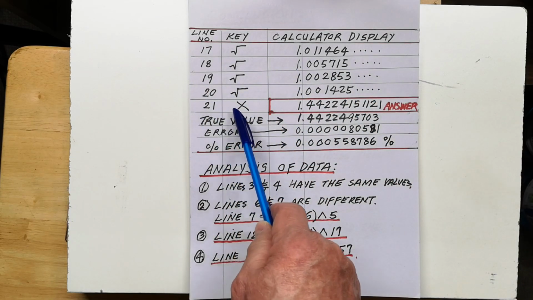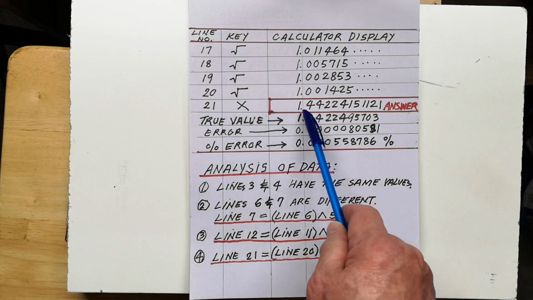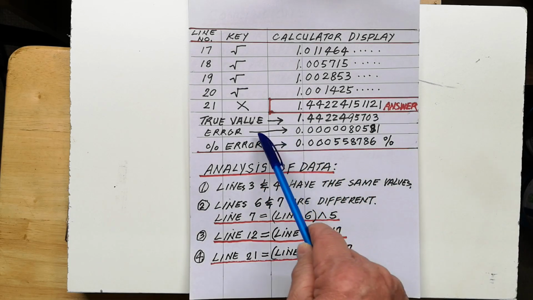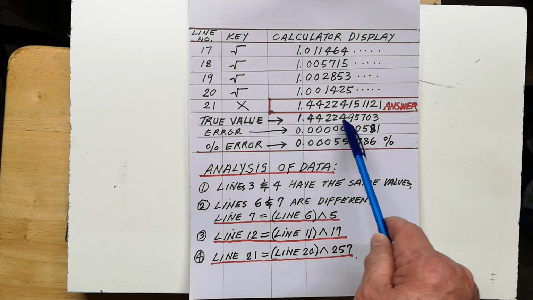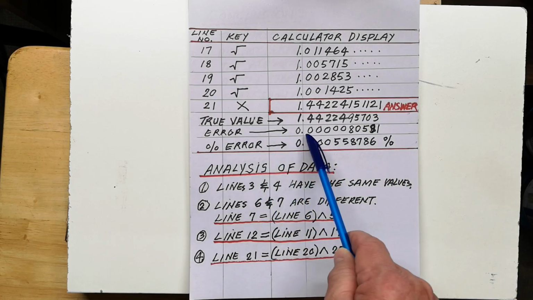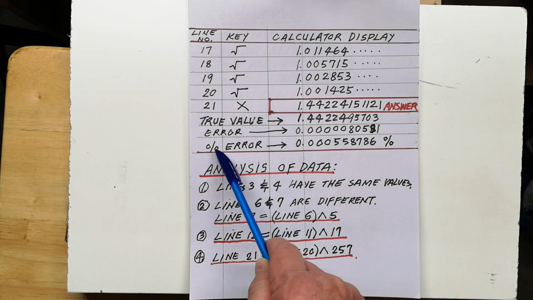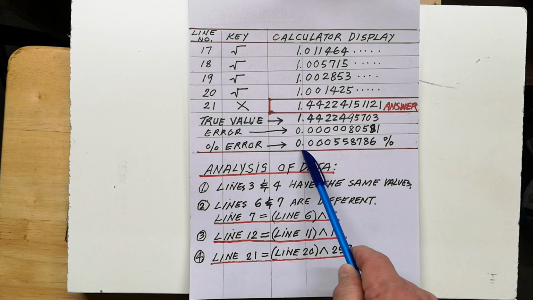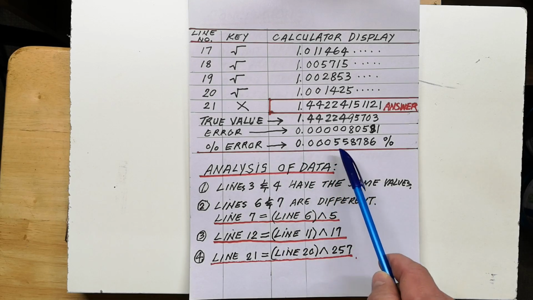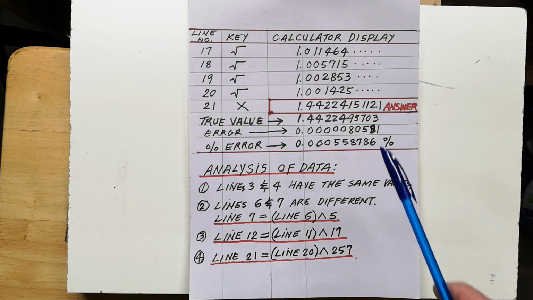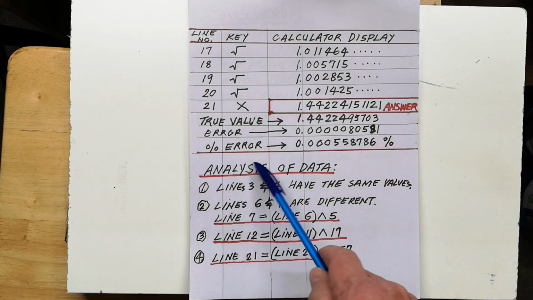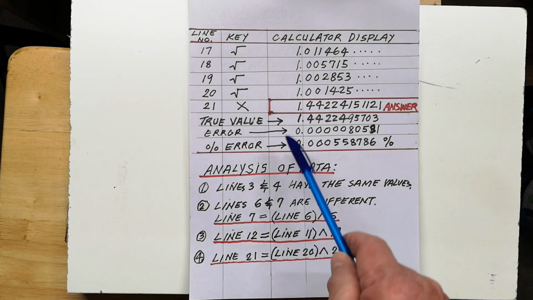See, on the last press of the multiply, you got this answer. And the true value from scientific calculator is this one. You get this very small error, and the percent of error is this one, 0.000558786%.